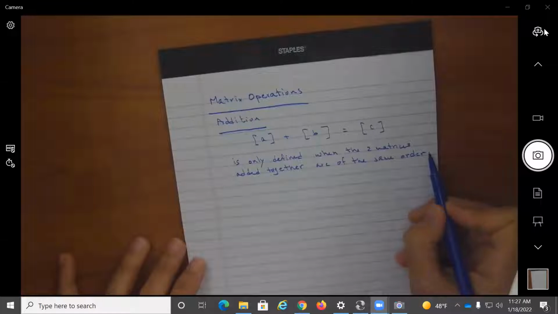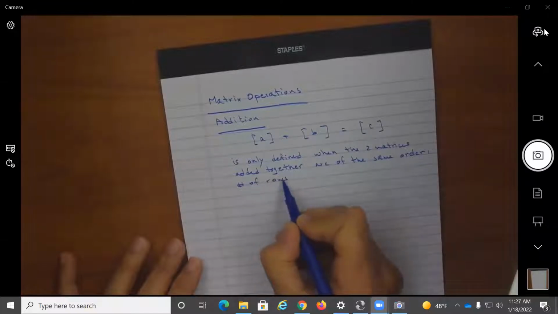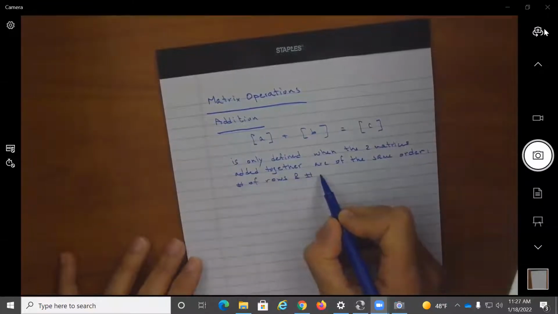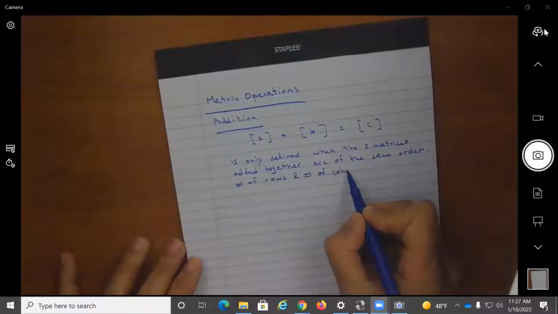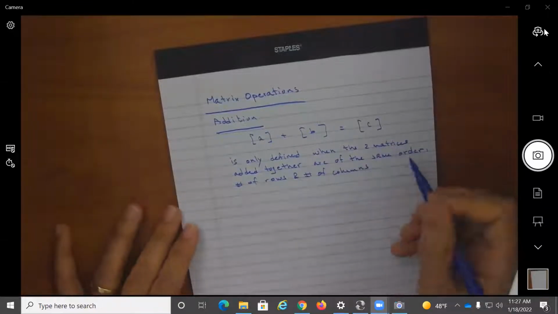And what I mean by the same order is that the number of rows and the number of columns are the same.